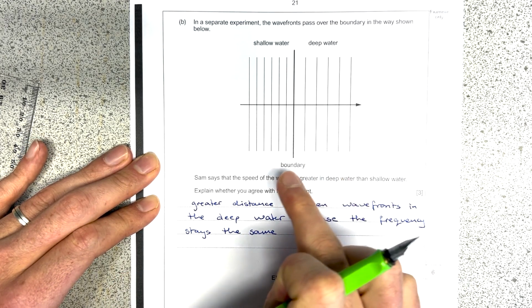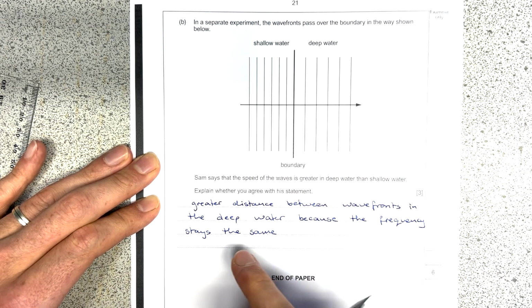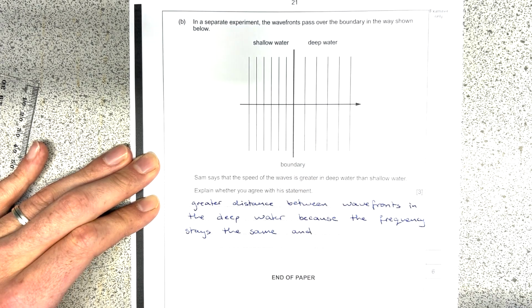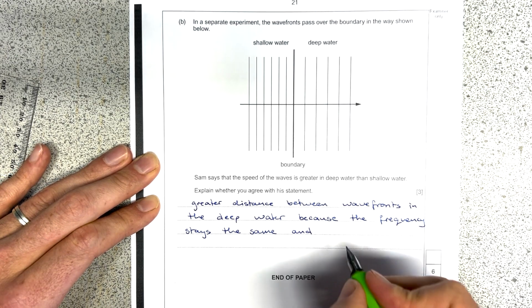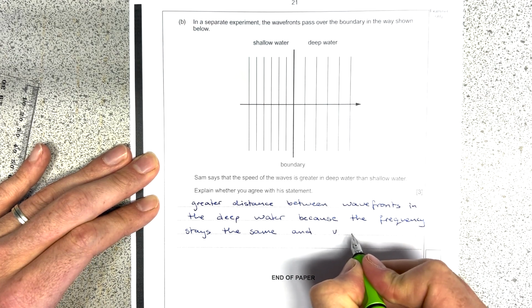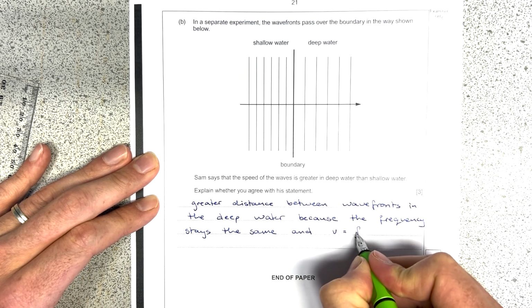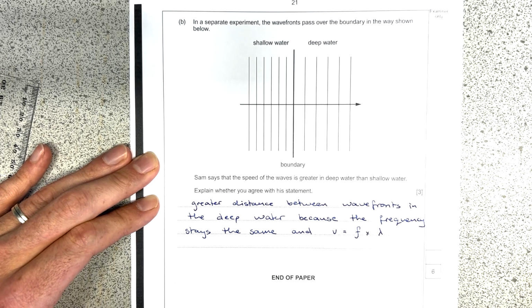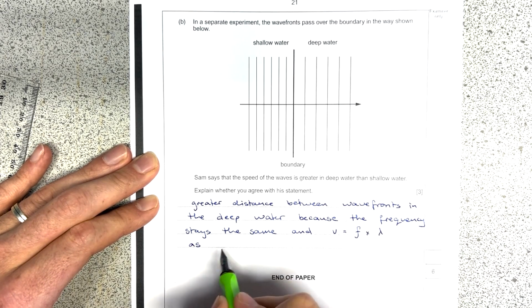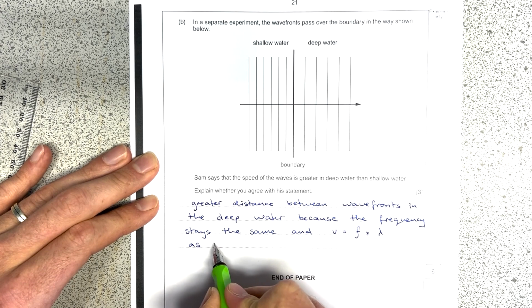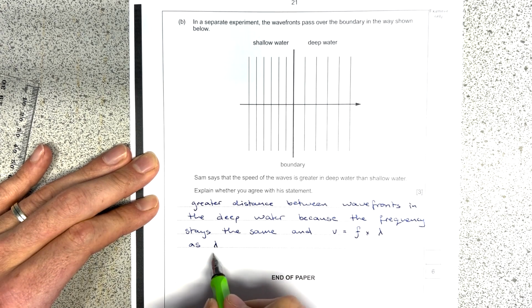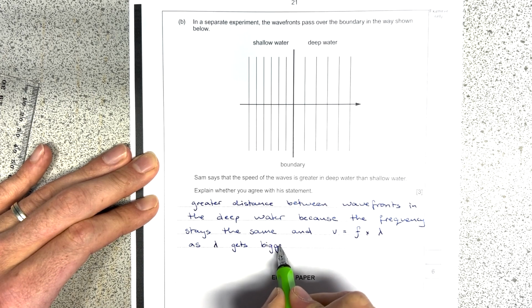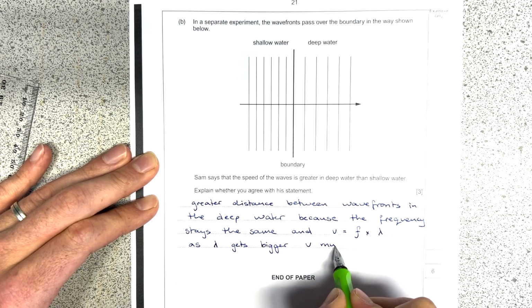So the greater distance between the wavefronts in the deep water, because the frequency stays the same, and this is key for this question, we need an equation from page 2 in the data booklet, which is v, the speed of the wave, is equal to the frequency times the wavelength, and that's written on the formula sheet, remember, as wavelength, that's that funny lambda symbol, as wavelength gets bigger, v must also get bigger.